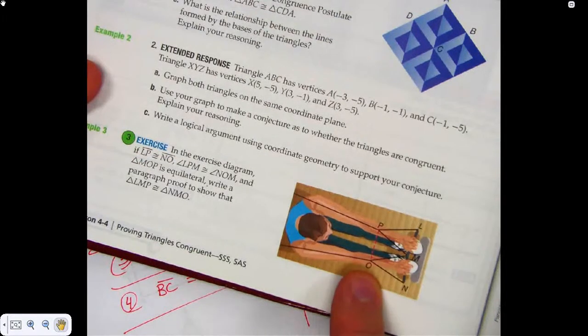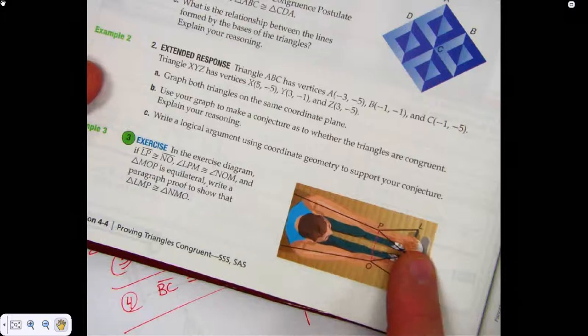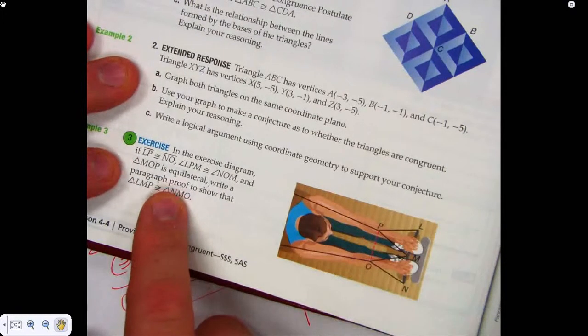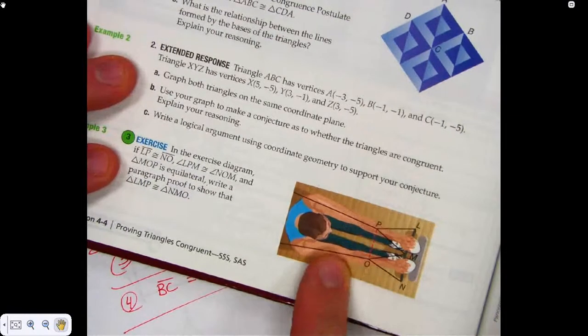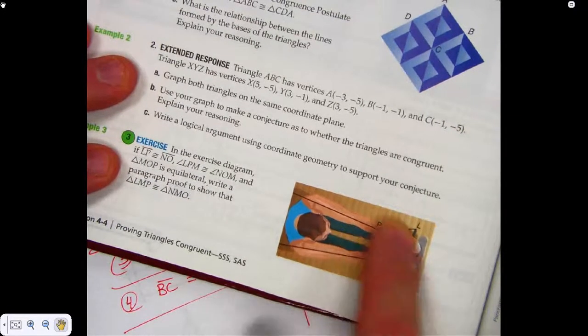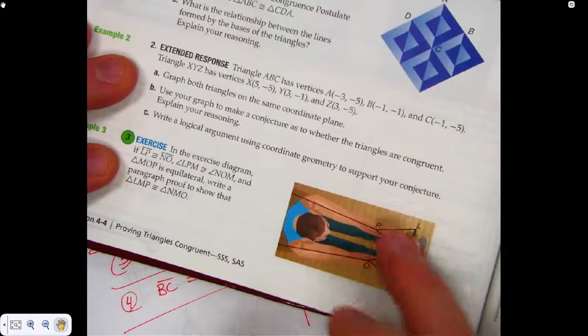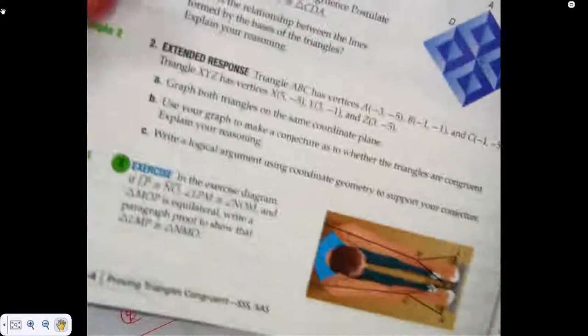What do they give us? They give us LP and NO being congruent, right? They give us angle LPM congruent to probably NOM, right? Yes. Then they say MOP is equilateral. So what does that mean? Equilateral means that all the sides are what? Equal. So that means that MP is congruent to what? MO. So by side angle side, you have them congruent, don't you? There's your proof. But you just gotta write it like a proof.